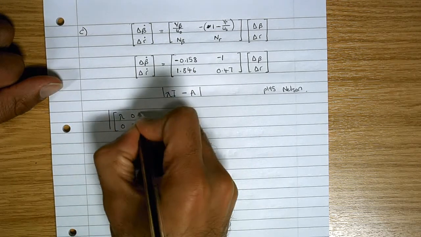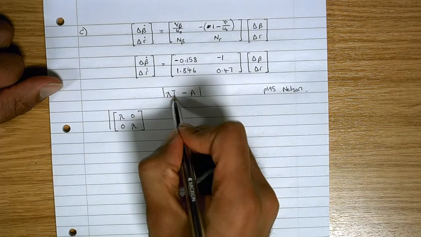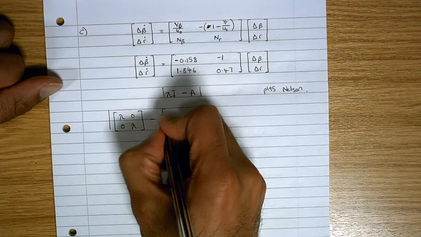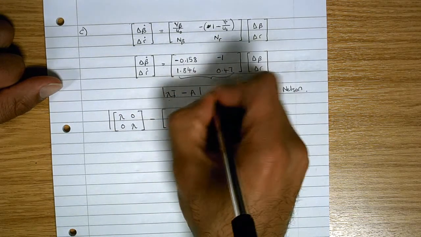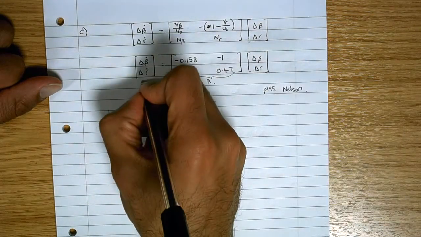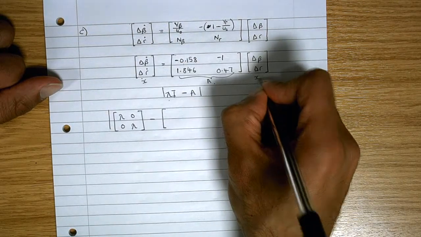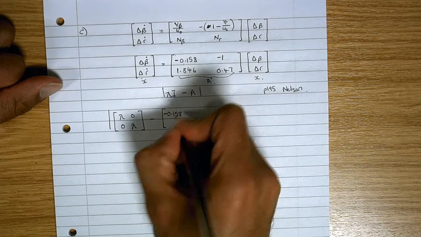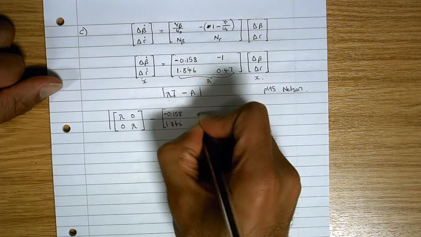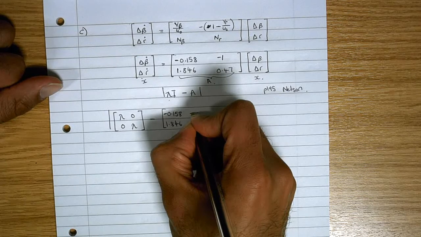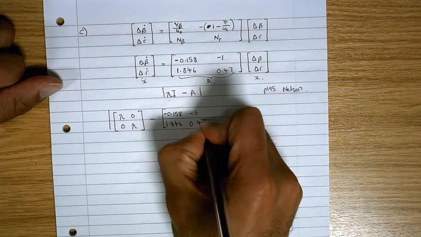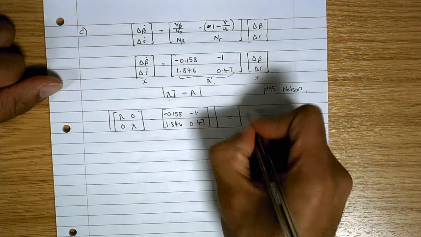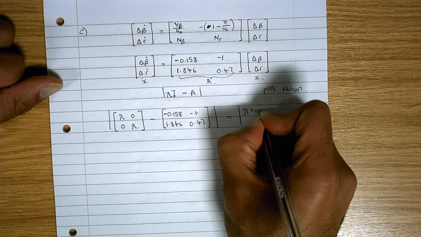So you've got a 2x2 identity matrix multiplied by lambda, giving you the following matrix, and then you're going to subtract it from your A matrix. So that would be x star, that would be your state matrix. So you're left with the following matrix.